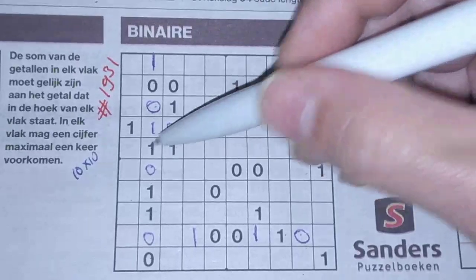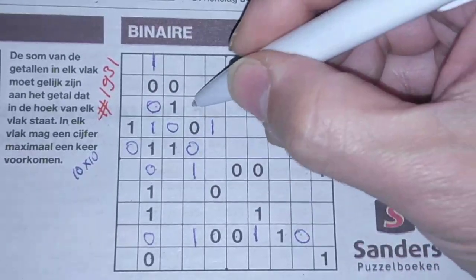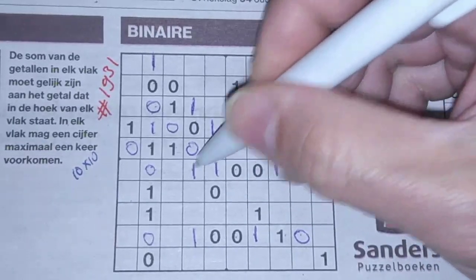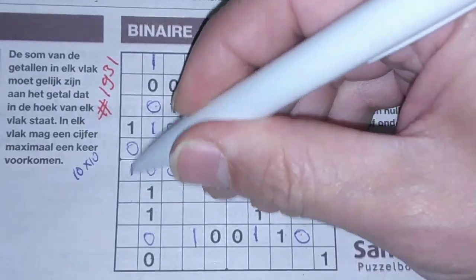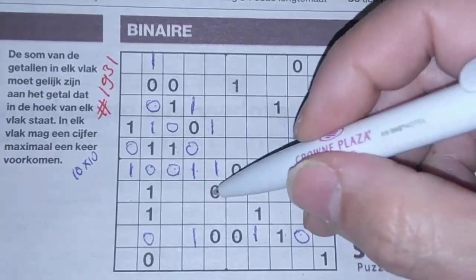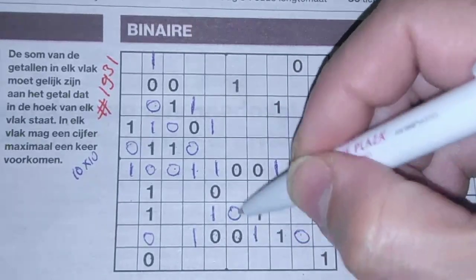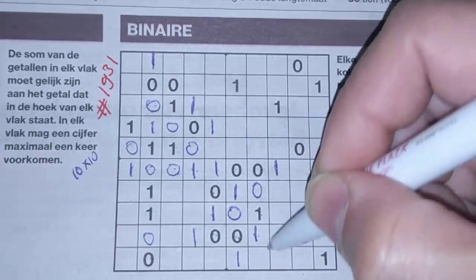Alright. Double 1, here and O, there and O. Double O, here 1, there 1. Double 1, here O, there O. Between two O's comes an 1. Between two 1's comes an O. Double O, here 1, there 1. Double 1, here O, there O.